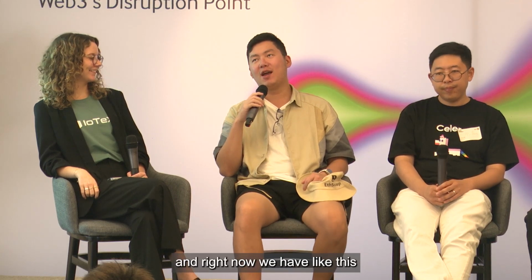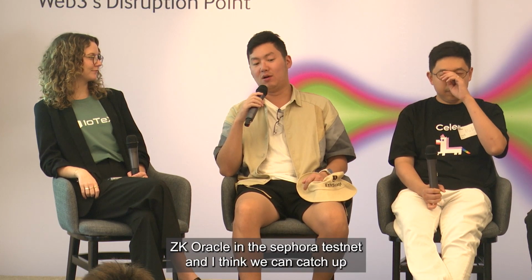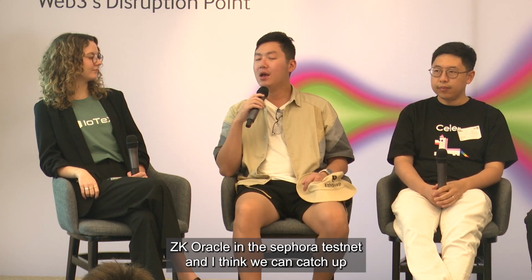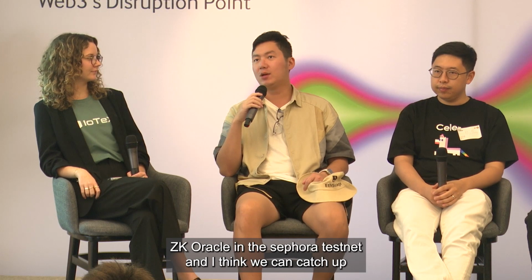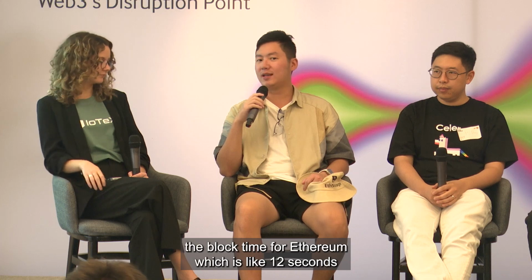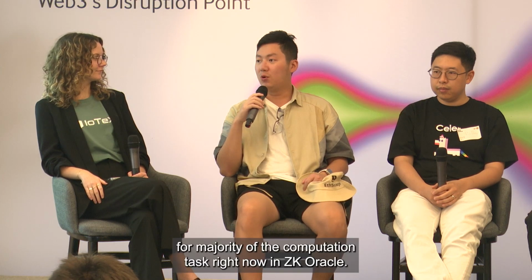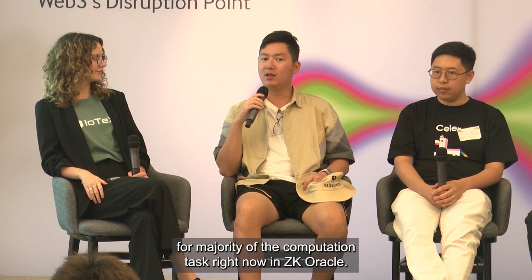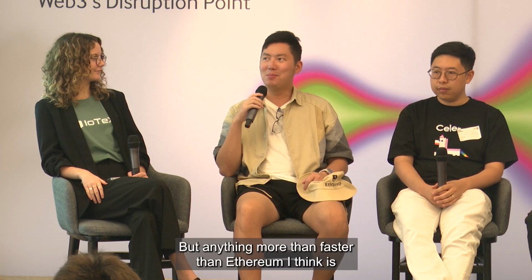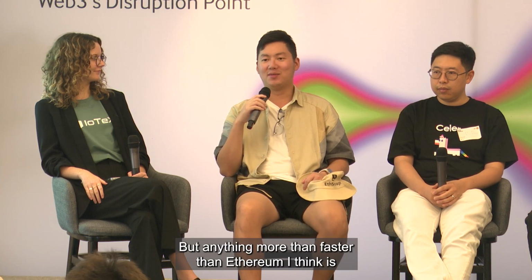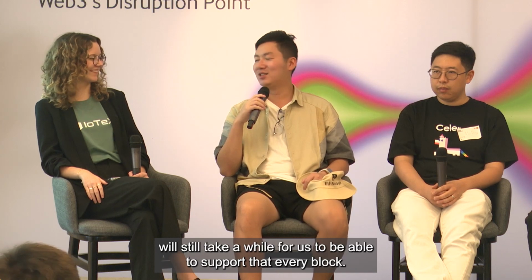And right now we have the ZK Oracle on Sepolia testnet. And I think we can catch up with the block time for Ethereum, which is 12 seconds, for the majority of the computation tasks right now in ZK Oracle. But anything faster than Ethereum, I think it will still take a while for us to be able to support that every block.